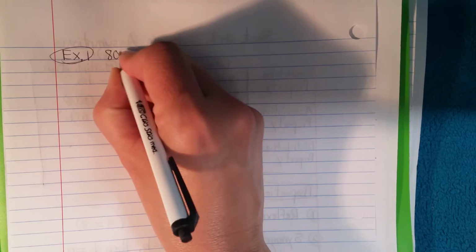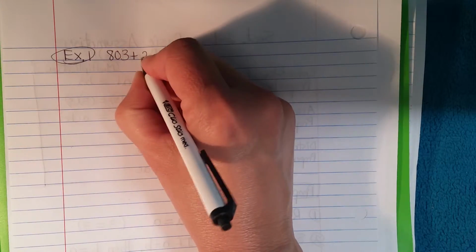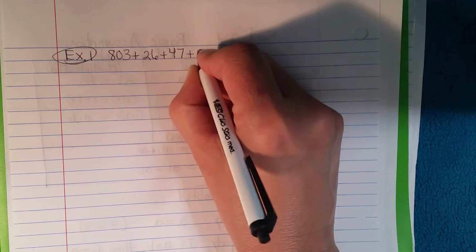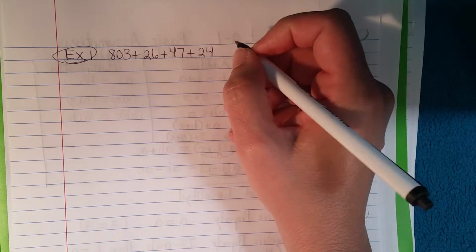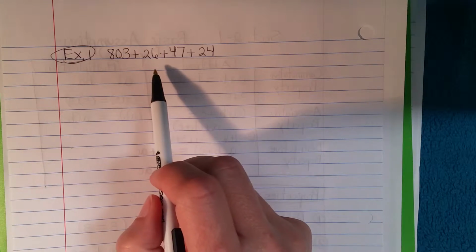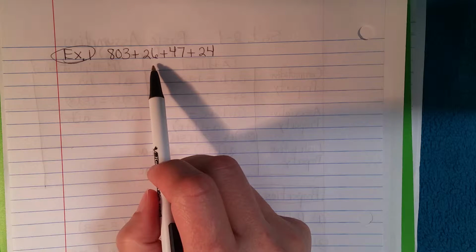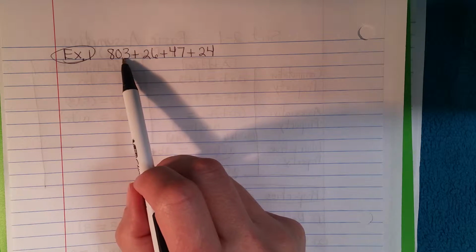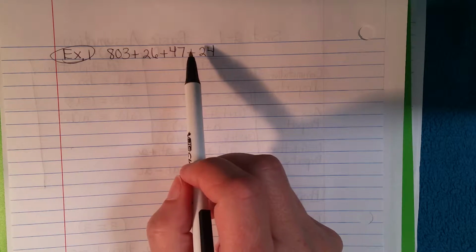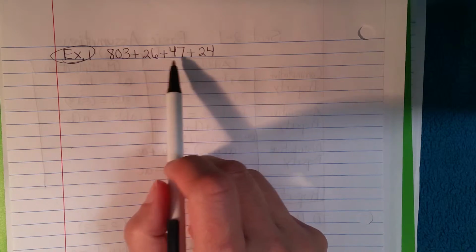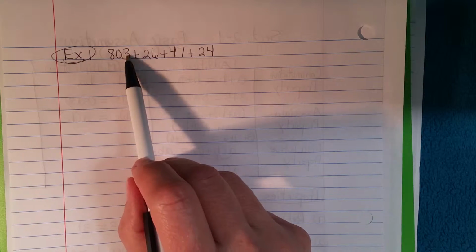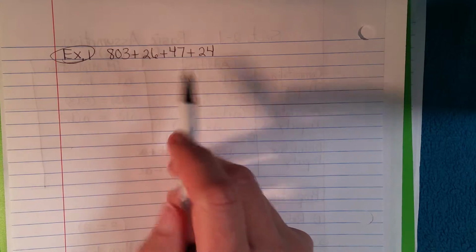But 803 plus 26 plus 47 plus 24. If I were to just add it in order from left to right, then there's a little bit more work than if I reorder these terms using the commutative property, because just looking at the numbers, the 3 and the 47 add to 50.